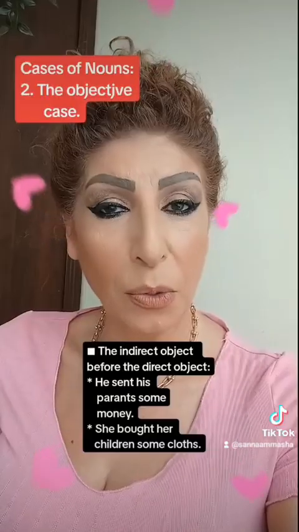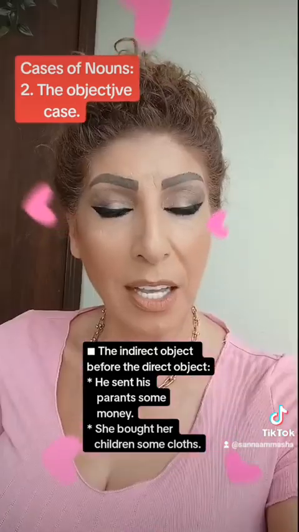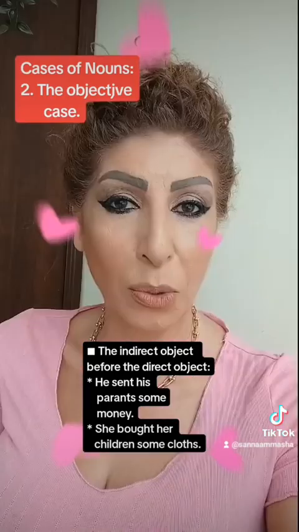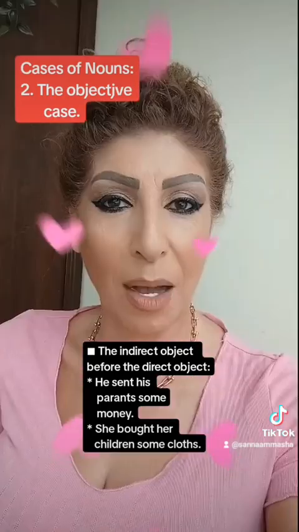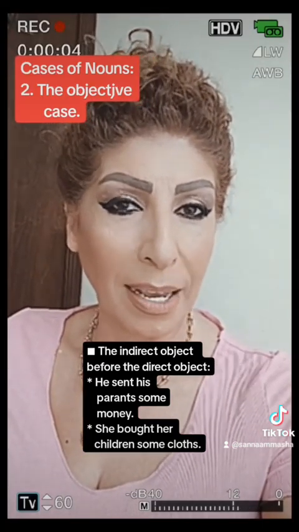While if we want to use the indirect object before the direct object, here we don't use the two prepositions for or to, as in the following examples. He sent his parents some money.